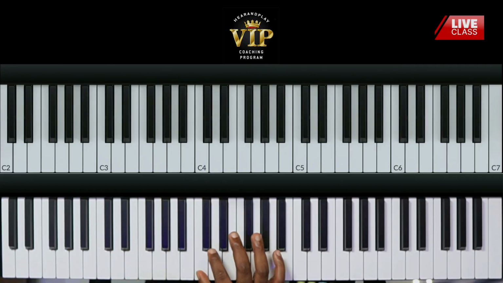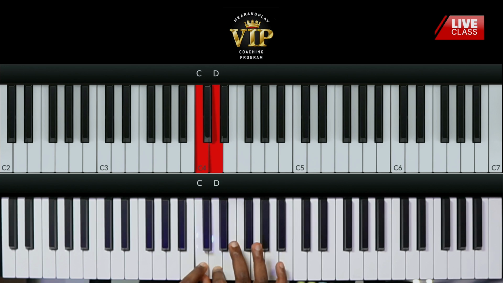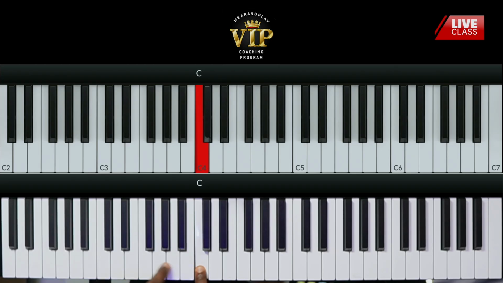Now, let's try inversion by change of direction. The second tone of the C major scale is D, right? But if you go the opposite direction, then you're going to count how many? 7. Watch this. 1, 2. How many of us can see 2 in the ascending direction?